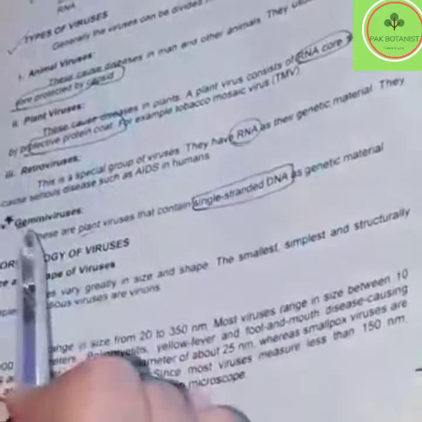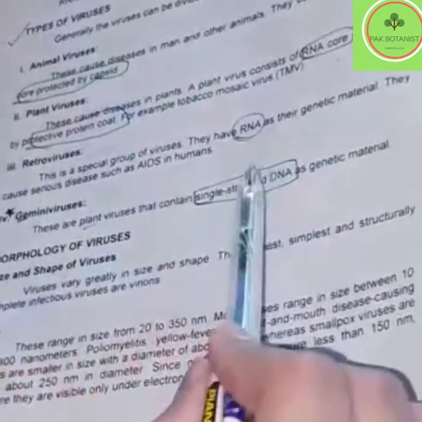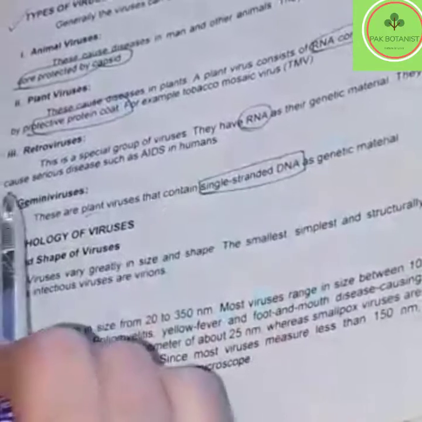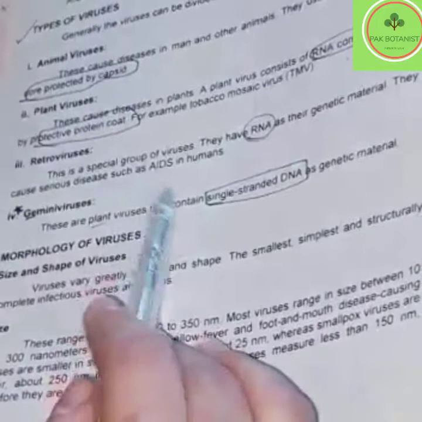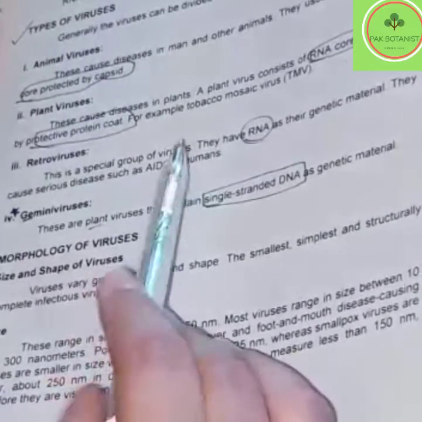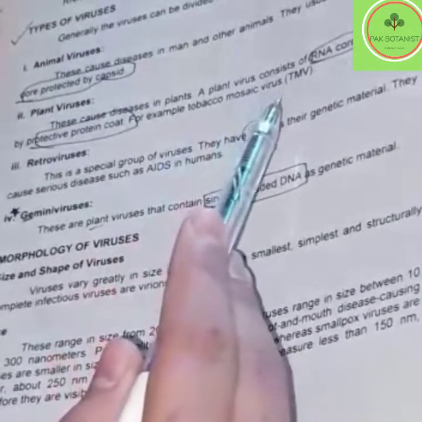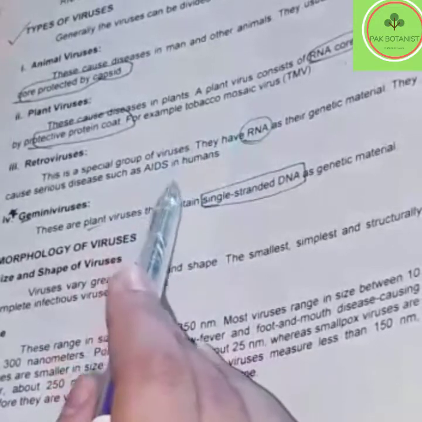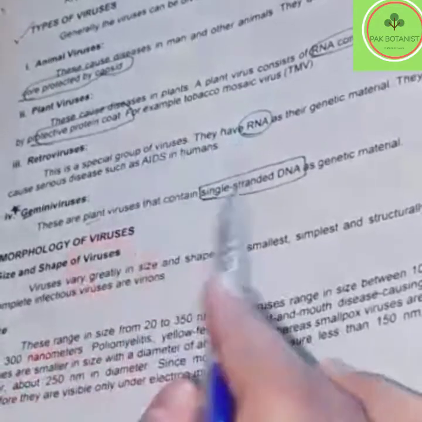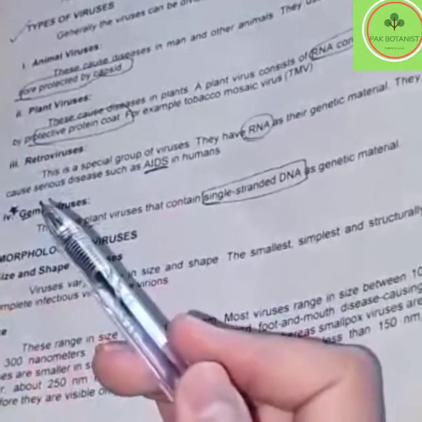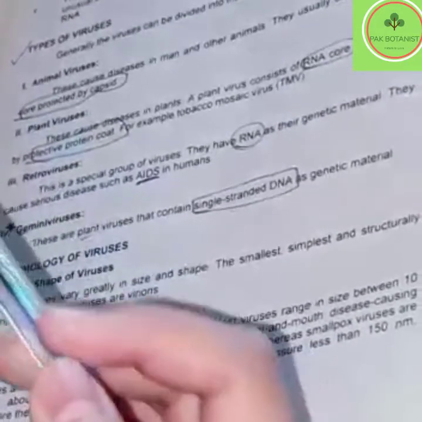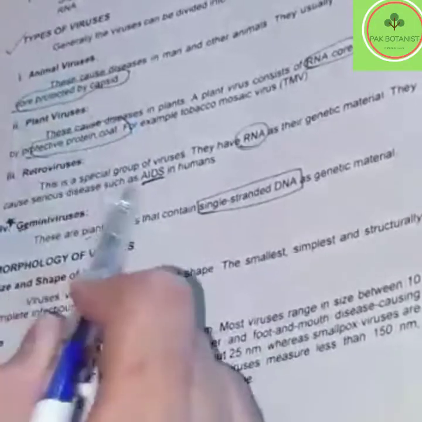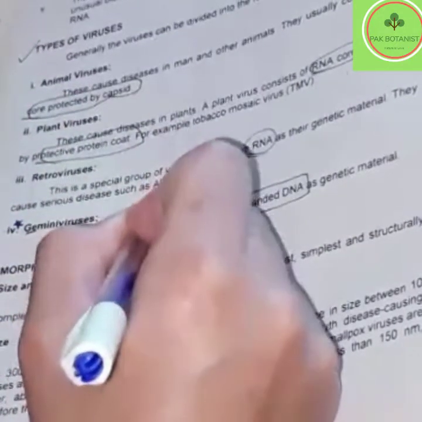Then retroviruses. This is a special group of viruses, and they have RNA as their genetic material. They cause serious diseases such as AIDS in humans. Retroviruses are a unique class of viruses, and they are quite complex machineries. They cause immunity-affecting diseases like AIDS, acquired immunodeficiency syndrome. I hope you know about this.